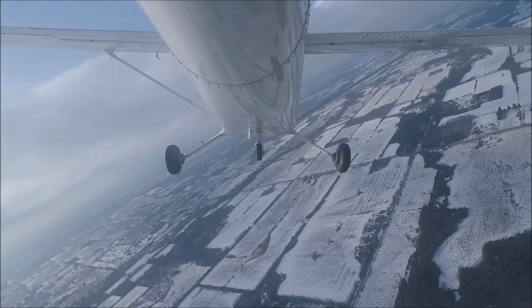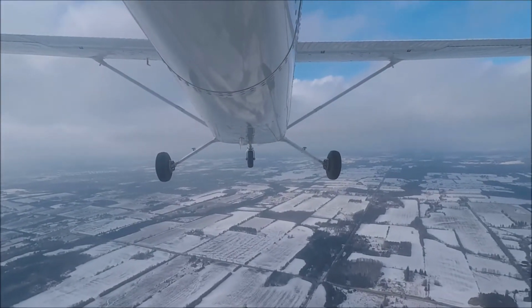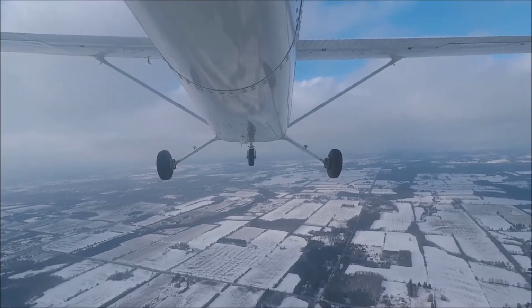When air traffic control tells you there's an airplane at 2 o'clock, you look at the 2 o'clock area, low, horizon, high, and you'll be able to spot it every time.